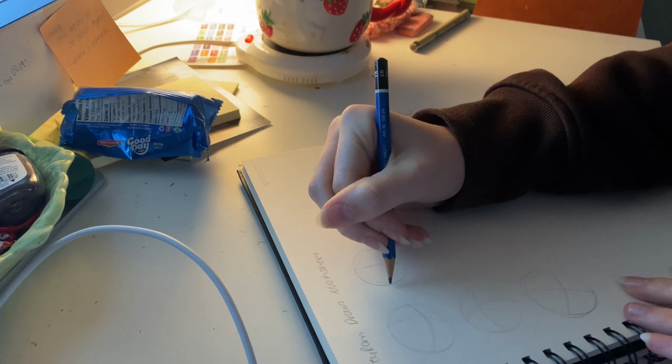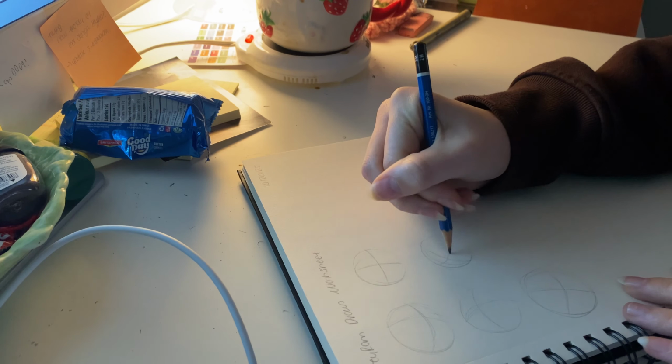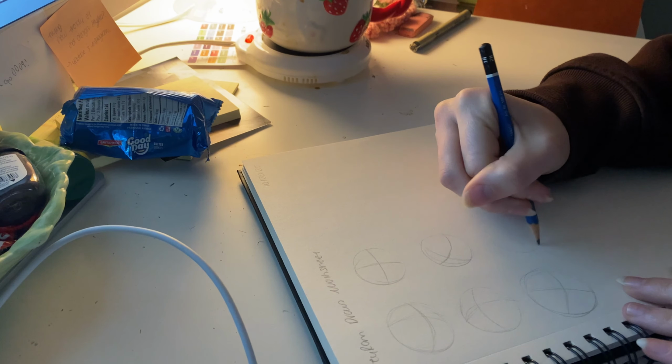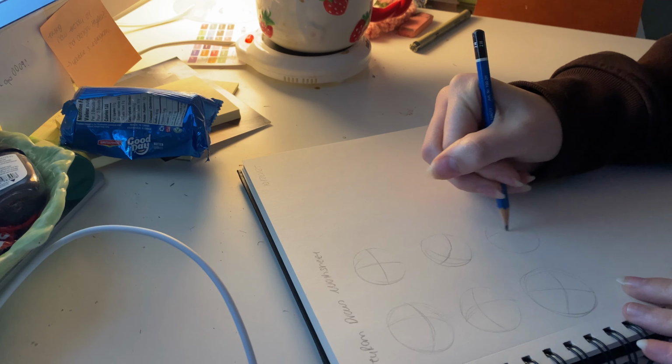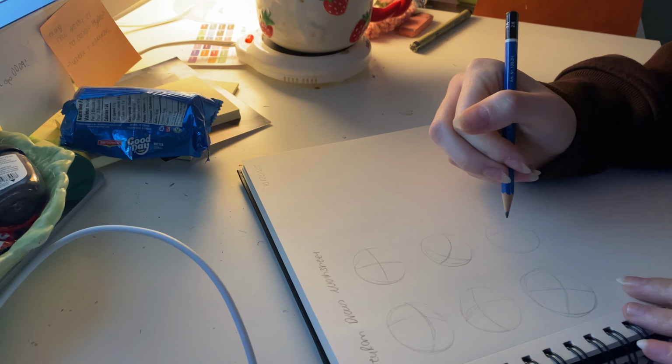It's a big goal of mine to be able to draw from imagination, to just draw from my brain and not always need a reference photo. Don't get me wrong, reference photos are great and they're a great tool and they shouldn't be so highly criticized if you're an artist, because they're a great thing to practice with.